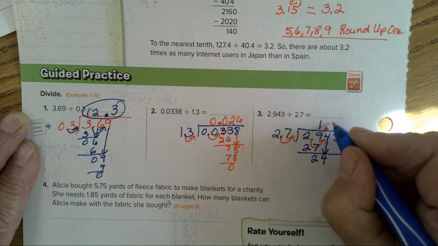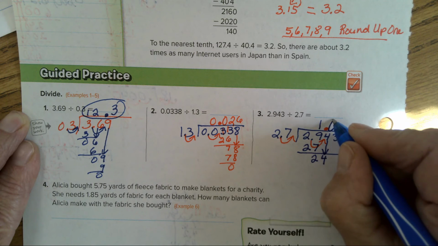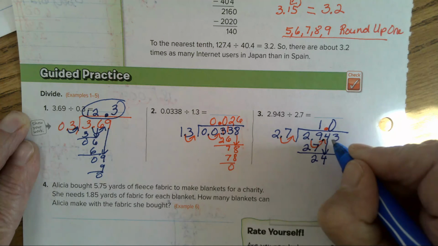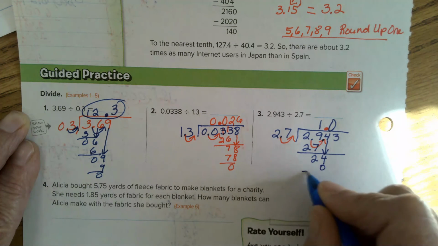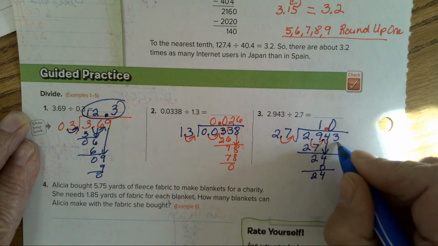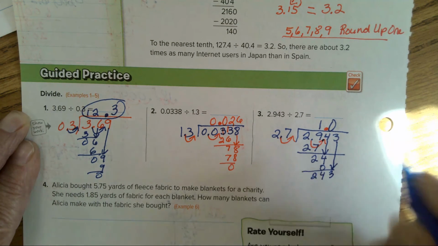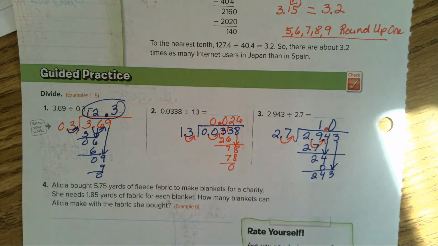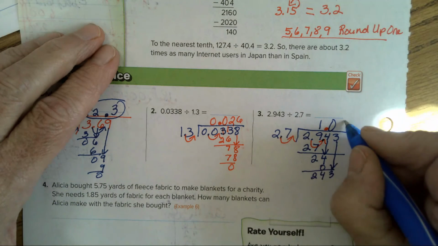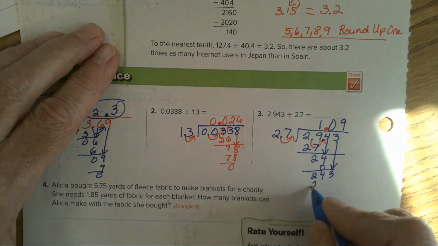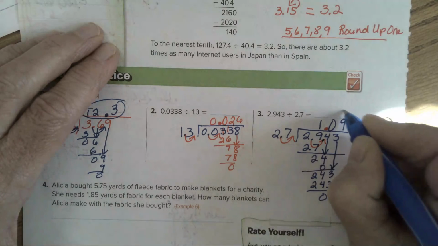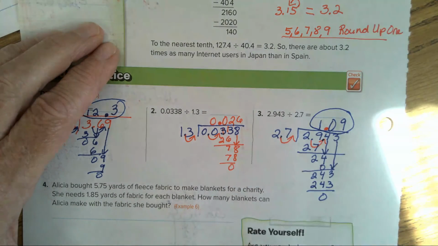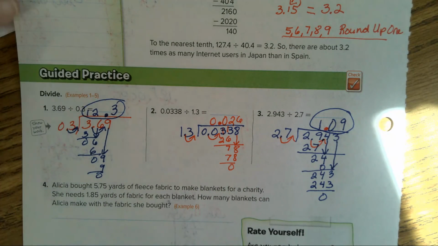None of them. Now the 0 goes behind the decimal point because the 4 is behind the decimal point after we moved it. Subtract. Bring down the 3. 27 will go into 243 9 times. 9 times 27 gives you exactly 243. And that is your answer for that problem, 1 9/900.